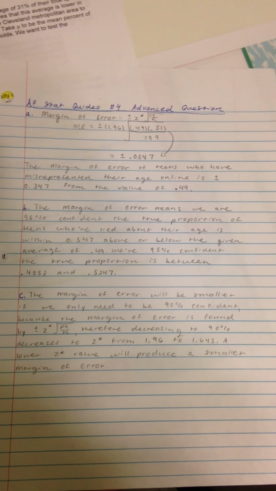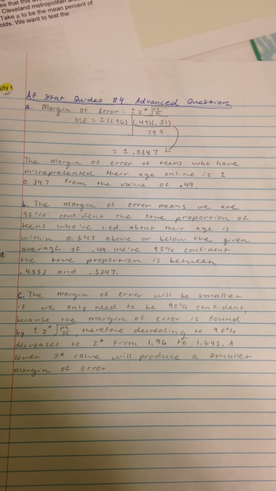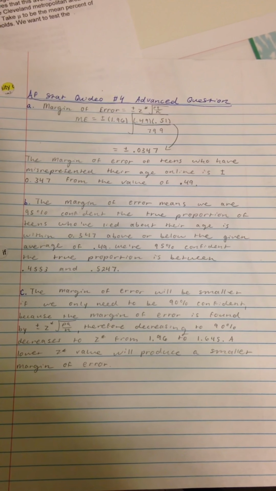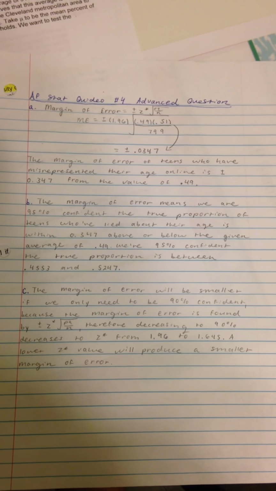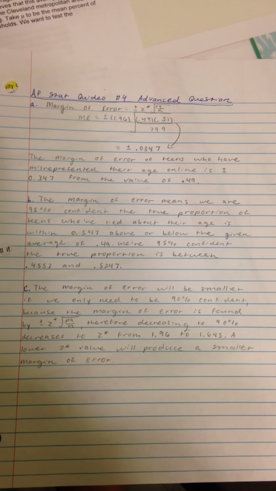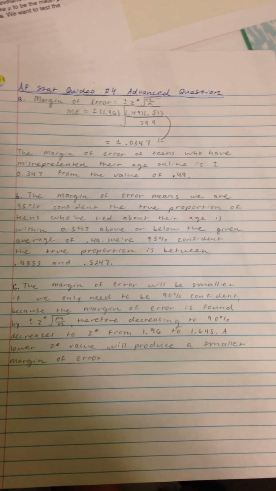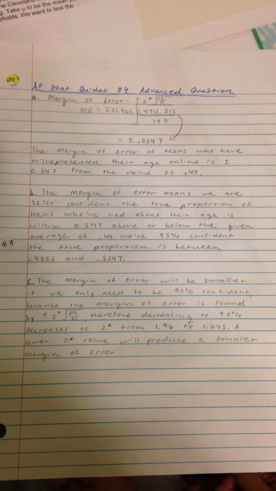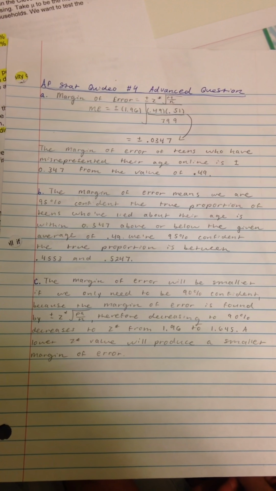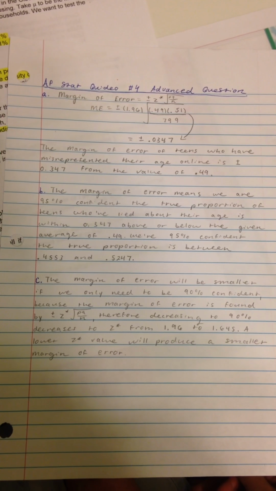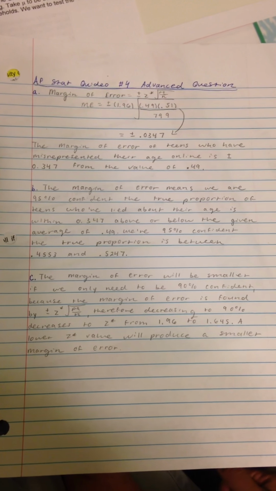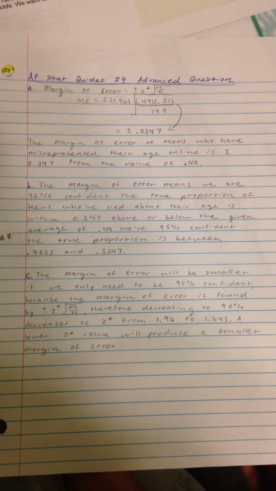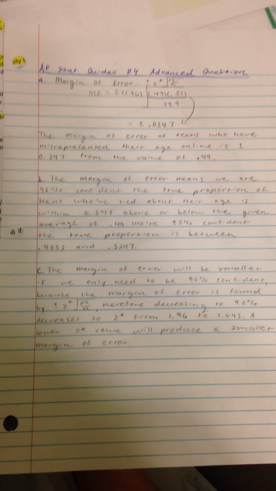So then part B is just asking for us to explain the margin of error. So the margin of error means we are 95% confident that the true proportion of teens who've lied about their age is within 0.0347 above or below the given average of 0.49. In other words, we're 95% confident the true proportion is between 0.4553 and 0.5247. So whenever I say the plus or minus, the margin of error, it really means below or above.